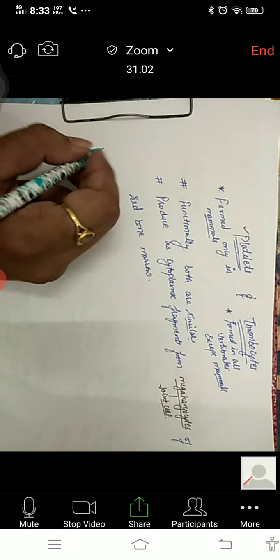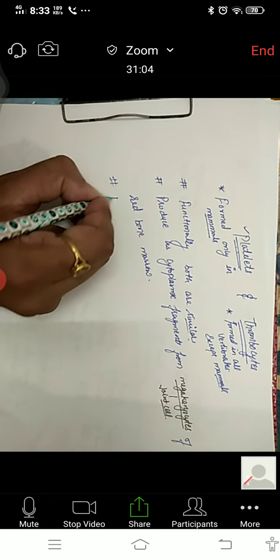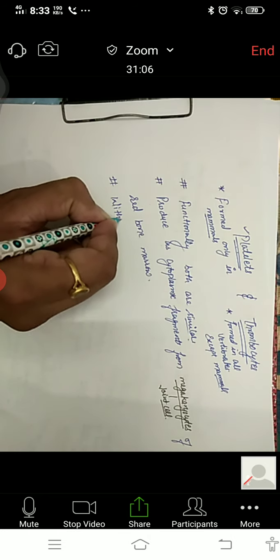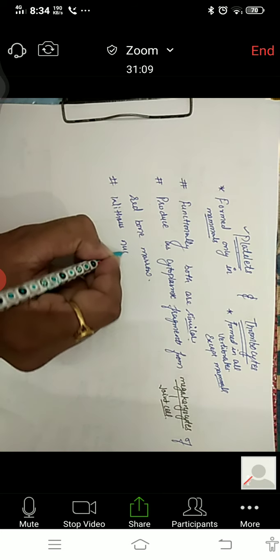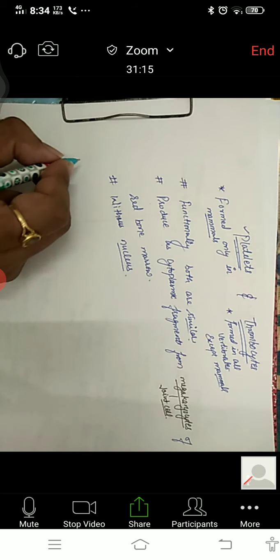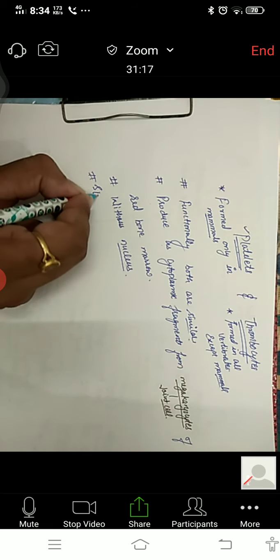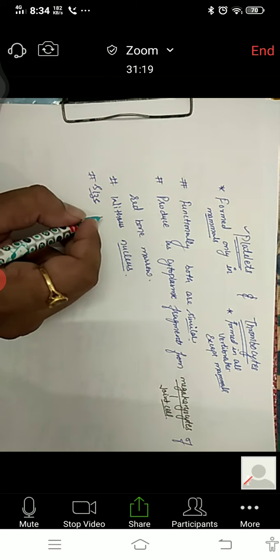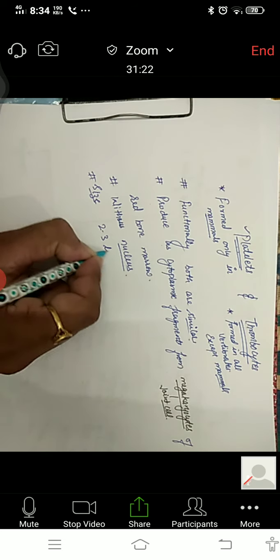They don't have a nucleus. Size is 2 to 3 micron.